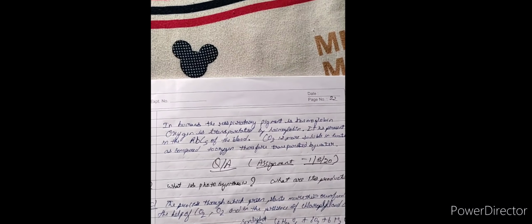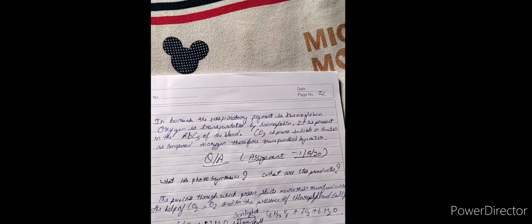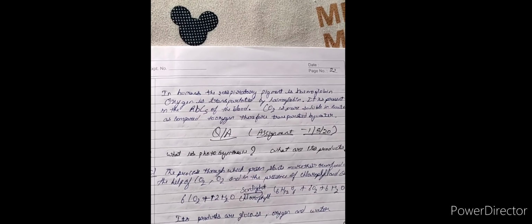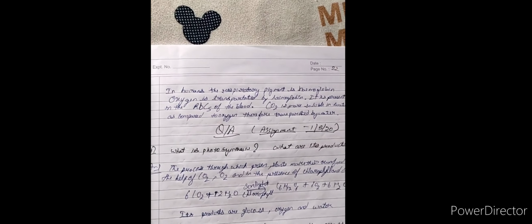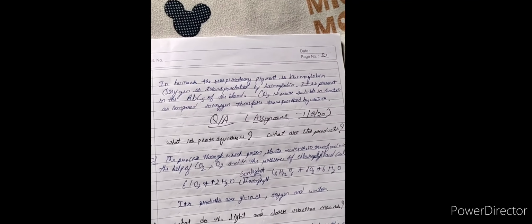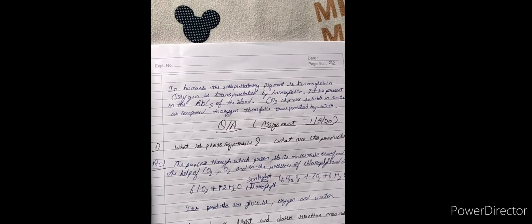Oxygen is transported by hemoglobin throughout the body. It is present in the RBCs, the red blood corpuscles of the blood.